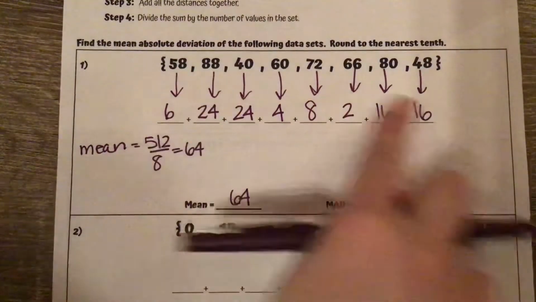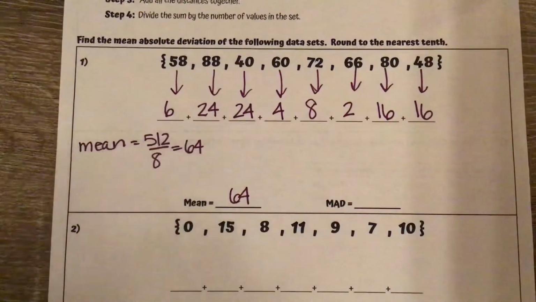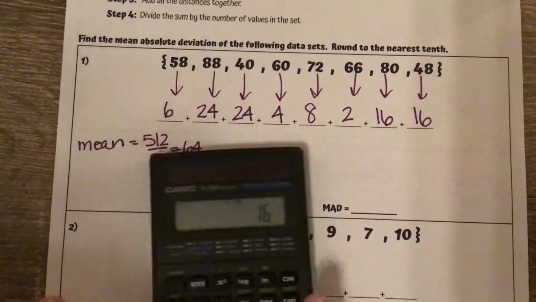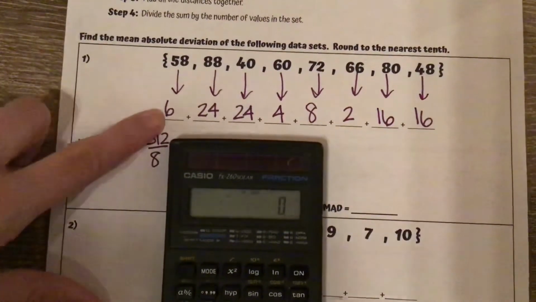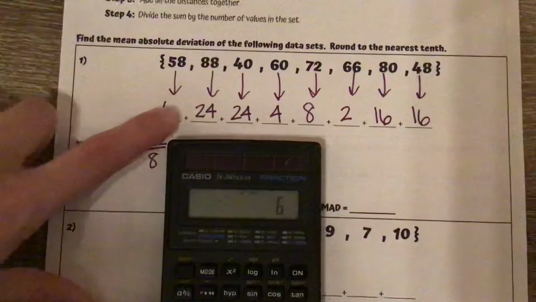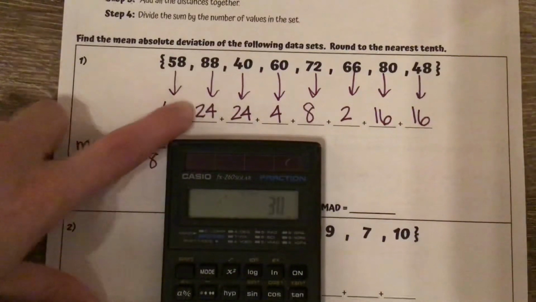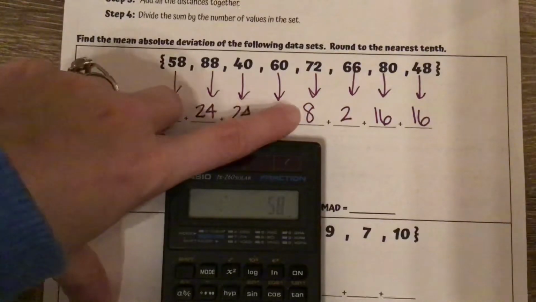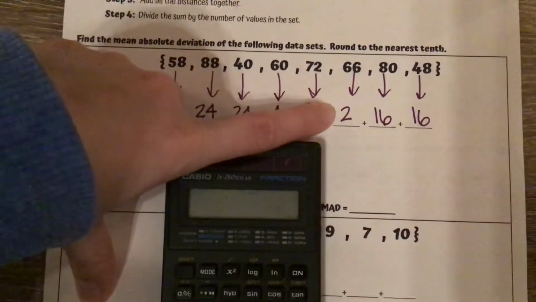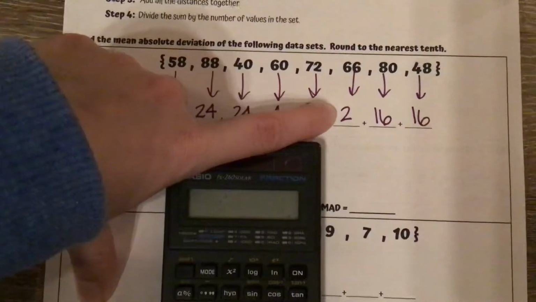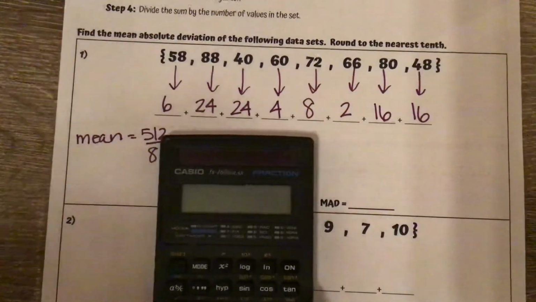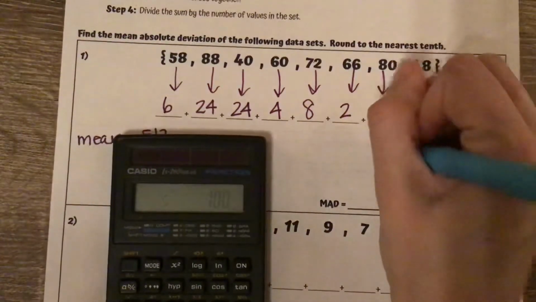Now we're going to find the average of these distances. So I'm just going to add these up and divide by the number of values, just like we do for the normal mean. So I'm going to add 6 plus 24 plus 24 plus 4 plus 8 plus 2 plus 16 plus 16 equals a total of 100.